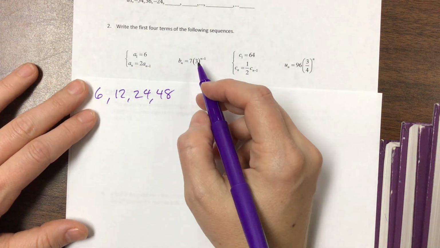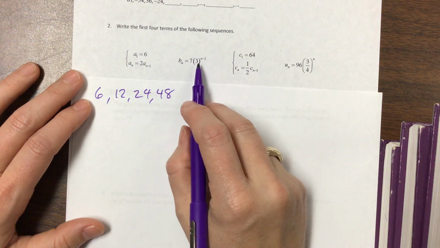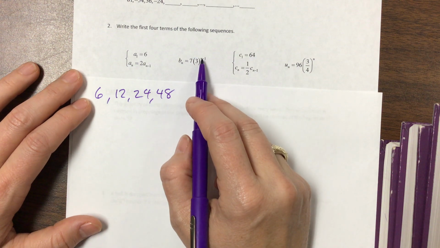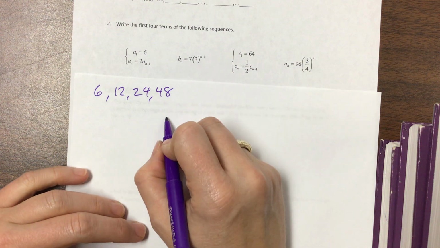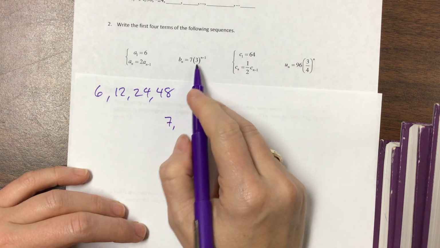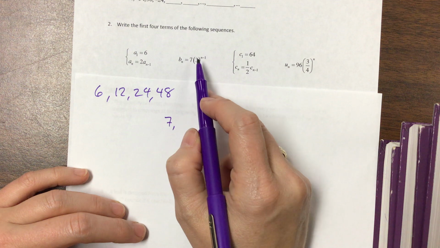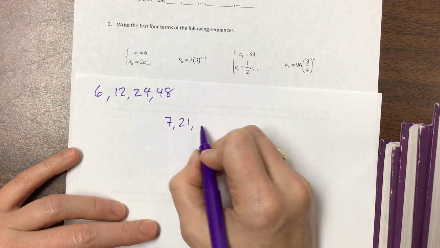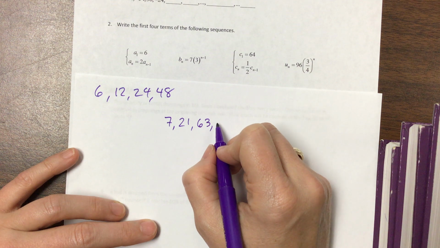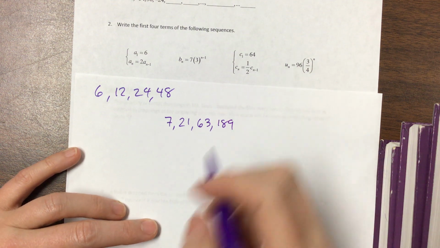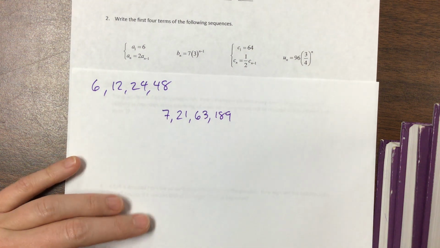Done. Okay, this one, if I think about it, I can plug in 1, and that means I'm raising this to the 0 power. So the very first term I'm going to get is 7. And then I recognize that I have my common ratio here of 3, so I'm just going to multiply by 3. Multiply that by 3 is 63. Multiply that by 3 is what? 189? How did I do? I don't know, something like that.